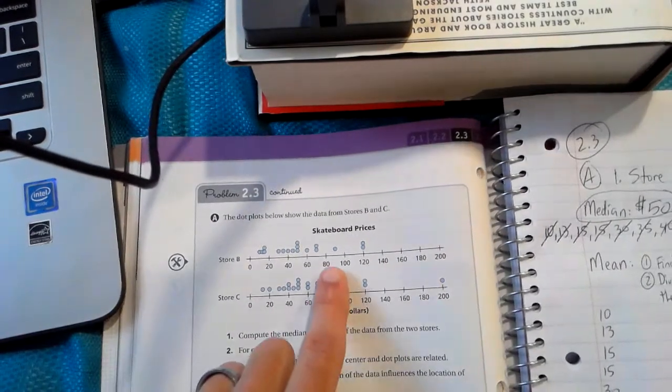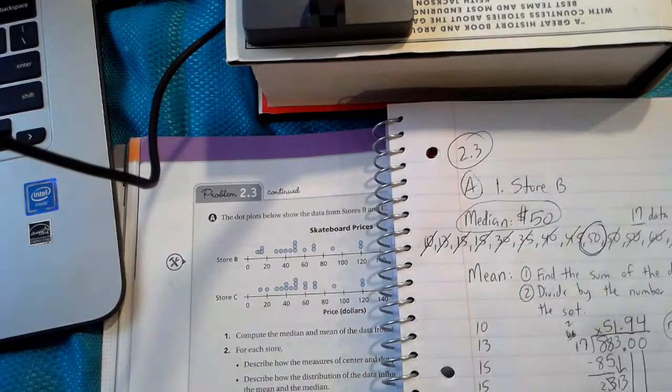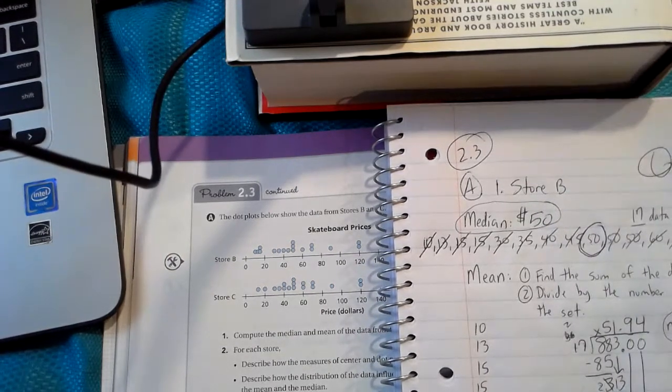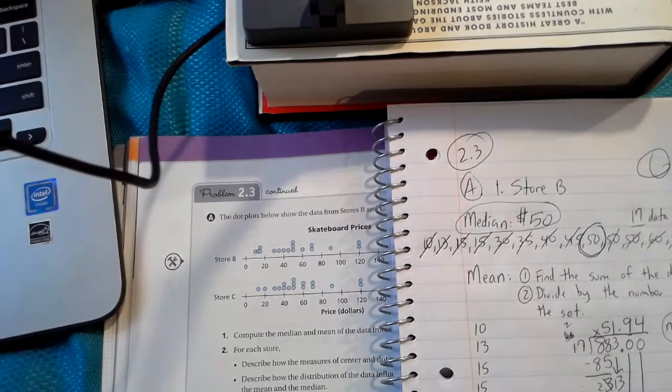So I might just say to myself, you know what? Most skateboards cost less than $70. Okay?